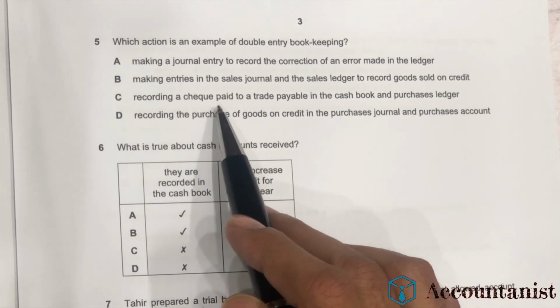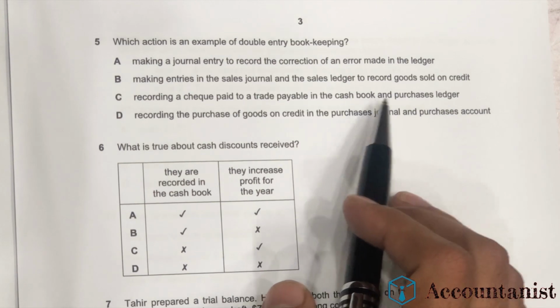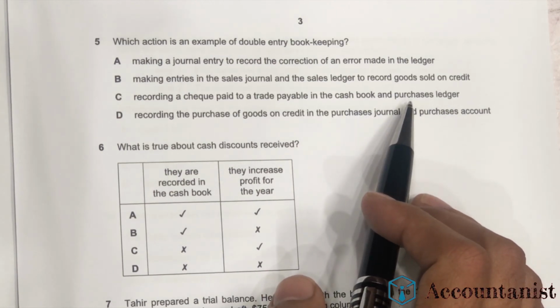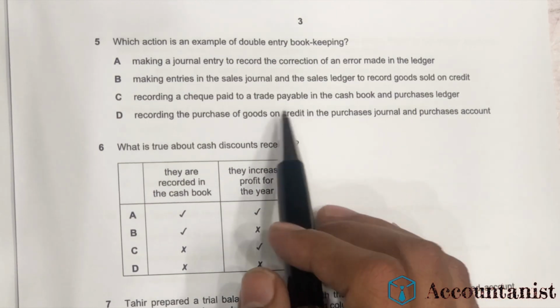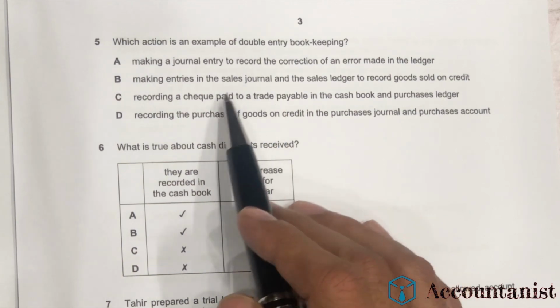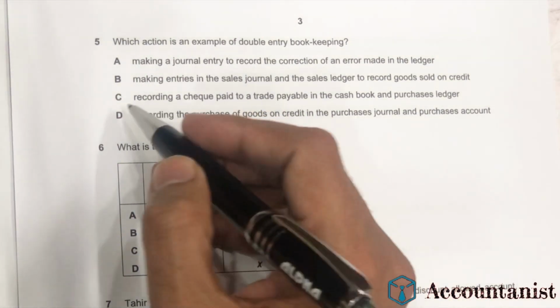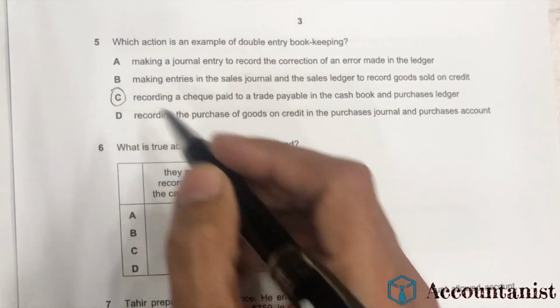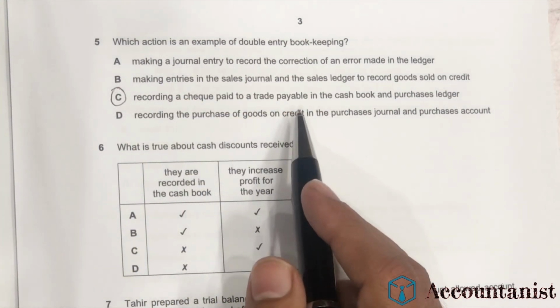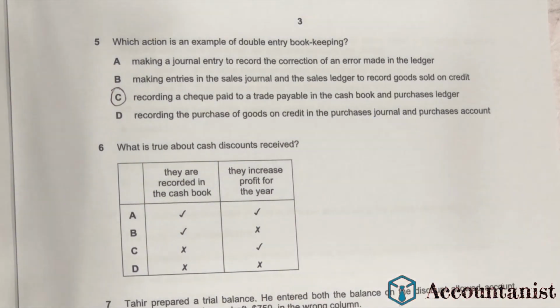Recording a check paid to trade payables in the cash book and purchase ledger, both have entries that relate to the double entry. So the right option for this question is option C, recording a check paid to the trade payables in the cash book and purchase ledger. That's the right option.